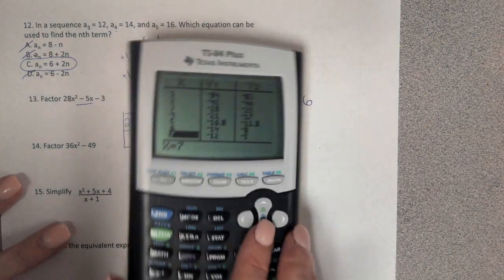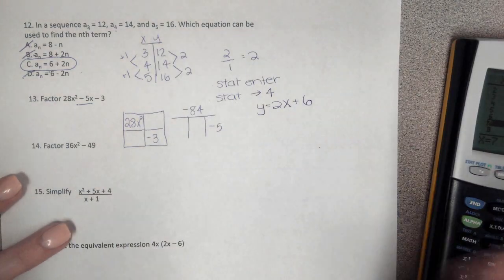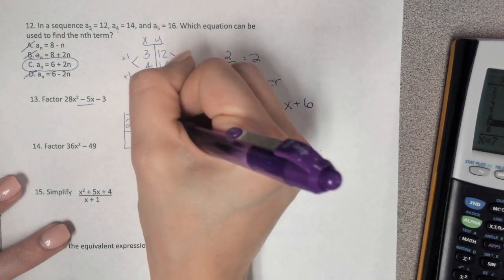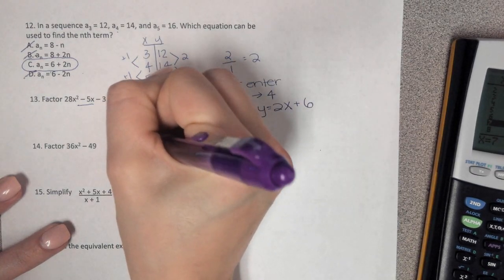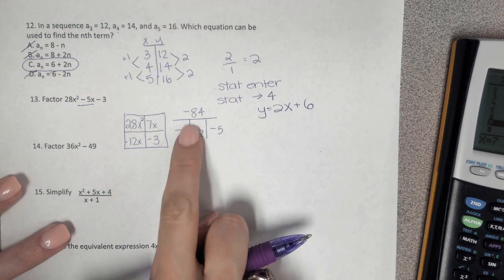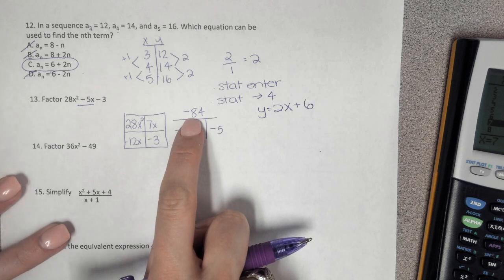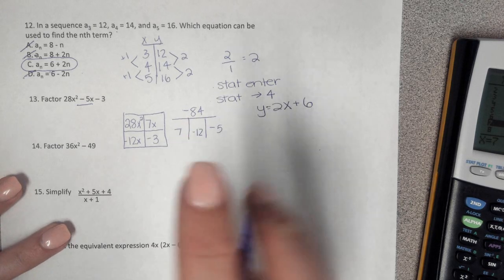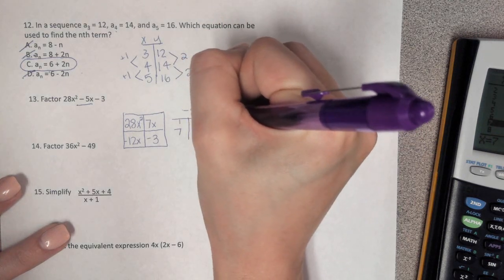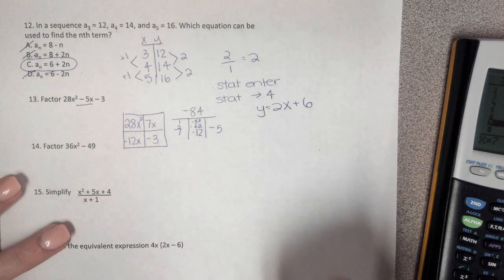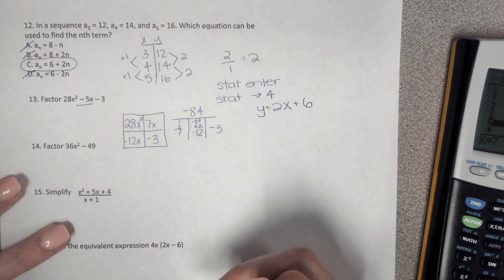And I'm looking for a negative 5. So 7 and negative 12. So 7x, negative 12x. Again, even if you don't have a calculator at home, you're just looking for what can divide evenly into negative 84. You can do that with the calculator that's on your phone. 1, negative 84, 2, negative 42, and keep going until you get the ones that you need.